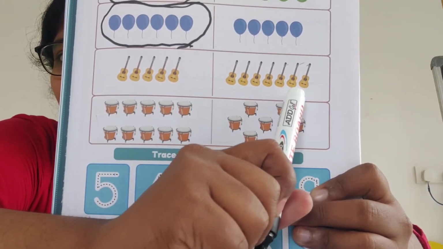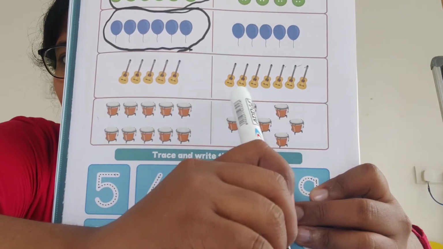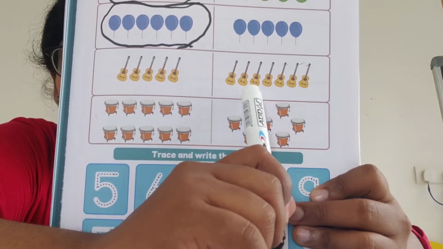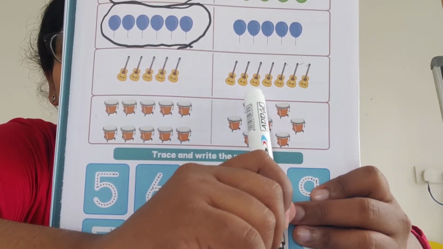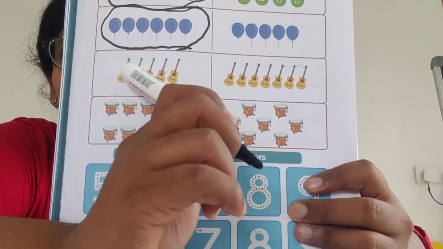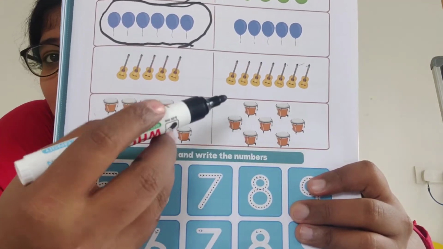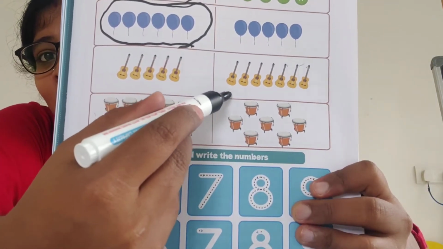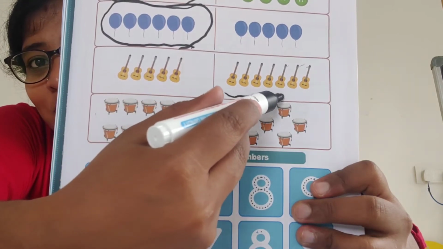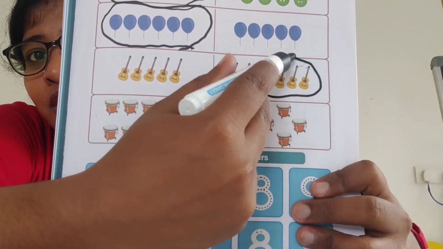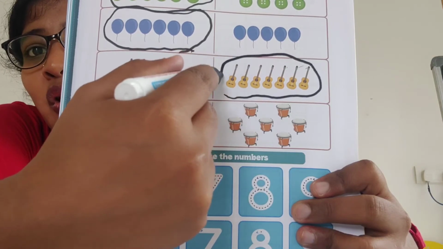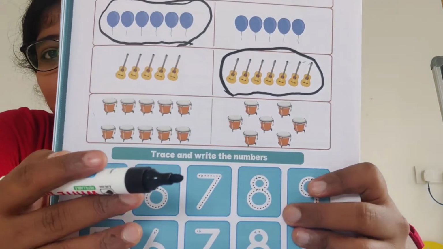There are 7 guitars. So now let me know which group has more guitars. This one. Very good. So now we are going to circle the group which has more guitars.